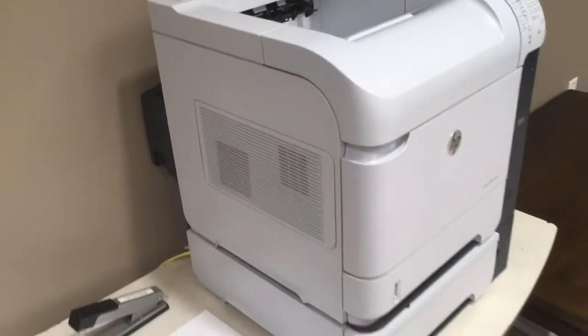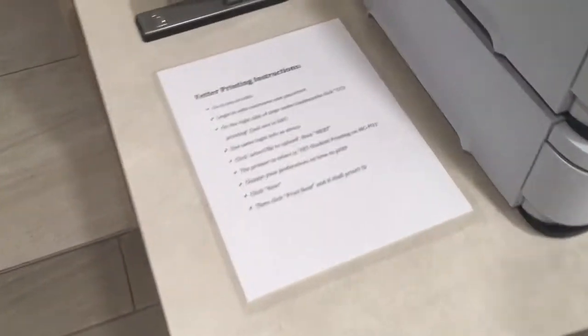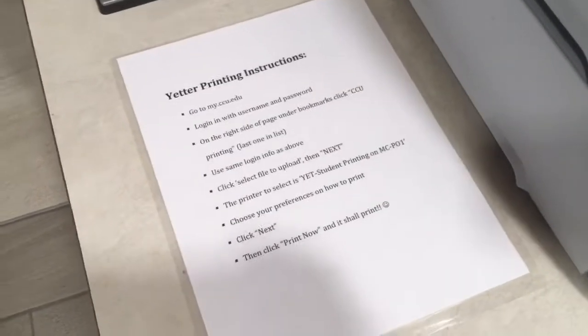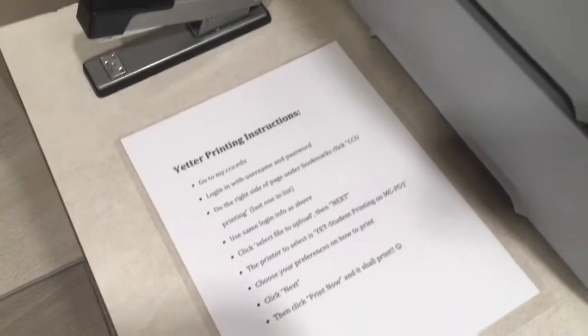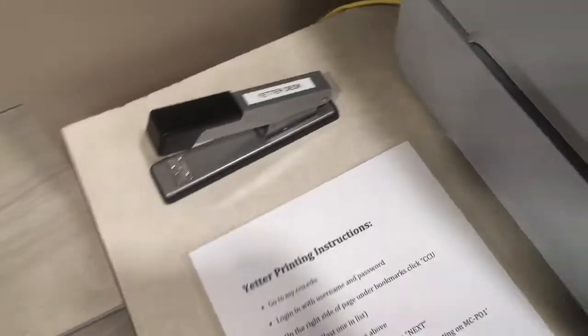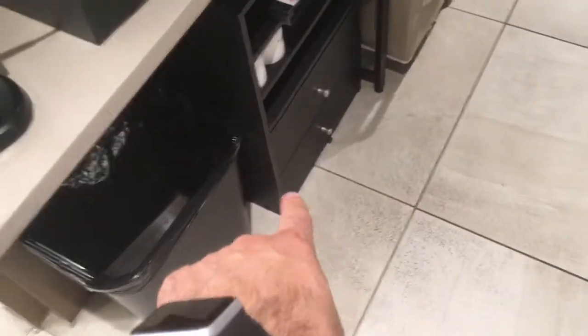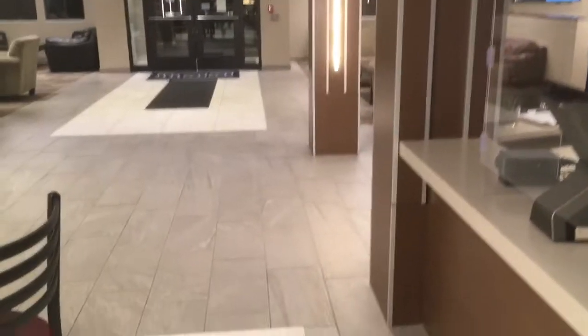Also over here we have the Yetter printer. So students will be using this. I try to put instructions here. If they ever have issues, you're welcome to help them. You probably honestly know more about it than I do. We'll normally have a 3-hole puncher here and a stapler. Extra staples are down in there. If we're running low or we're running out, just send me an email and I'll get those reordered. Just a general note, if you see trash lying around, like please pick it up.